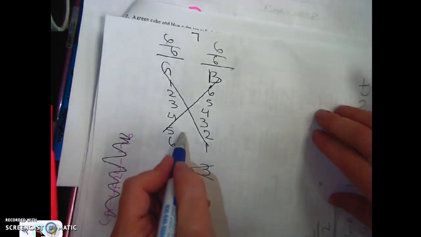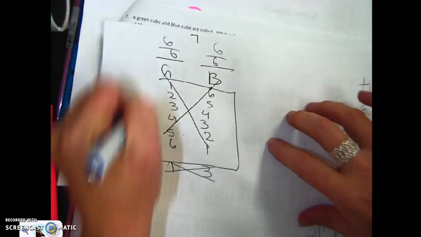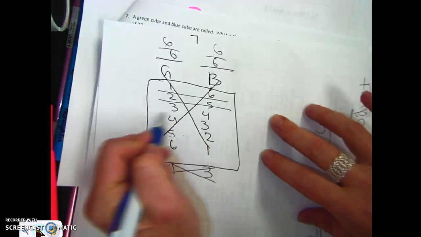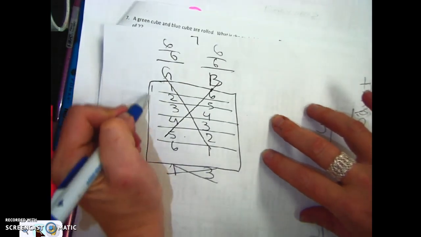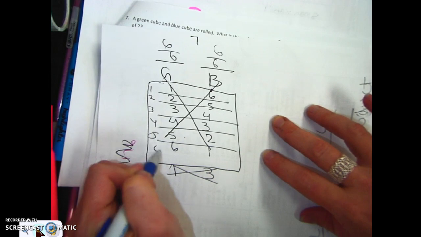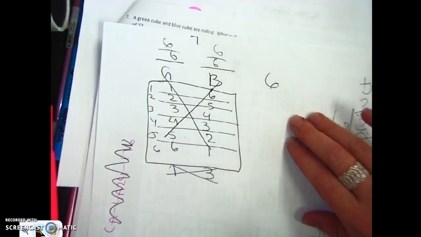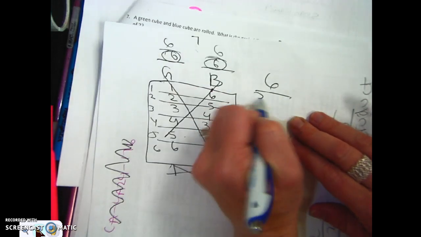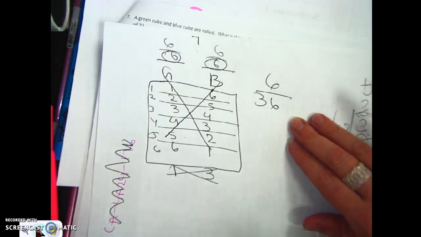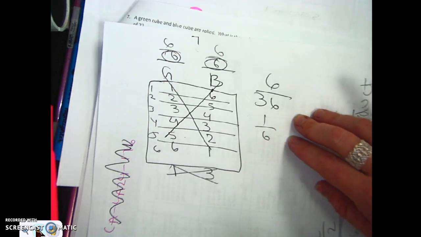Which means what you're going to want to do is list them. And actually, I have that listed here. There are 1, 2, 3, 4, 5, 6 different ways that I could get a sum of 7. Out of how many? 36. And 6 over 36 is 1/6.